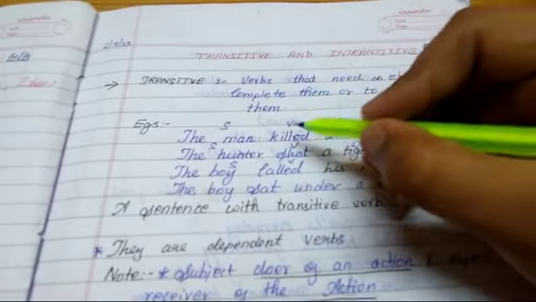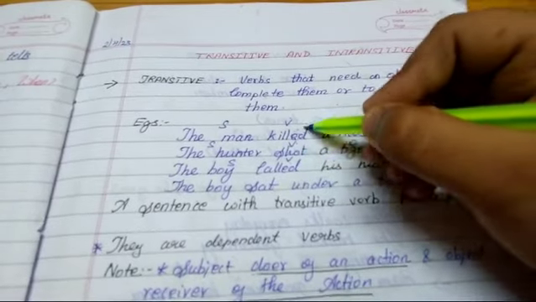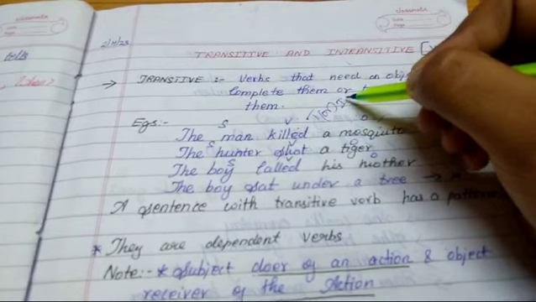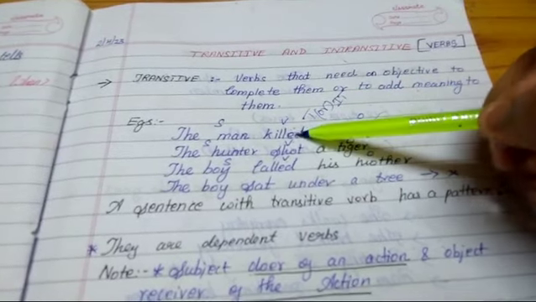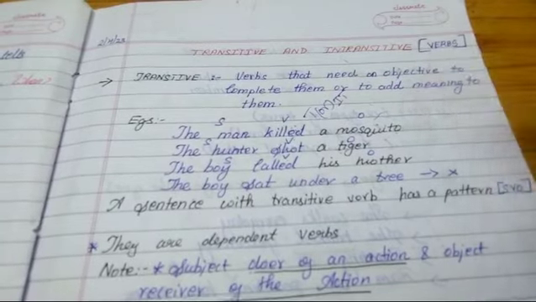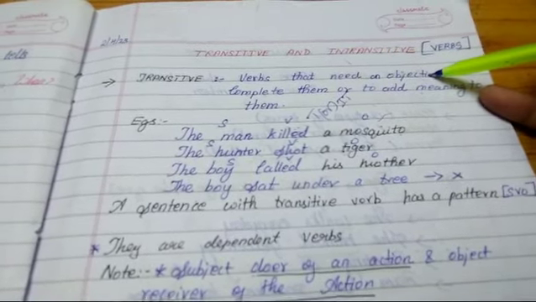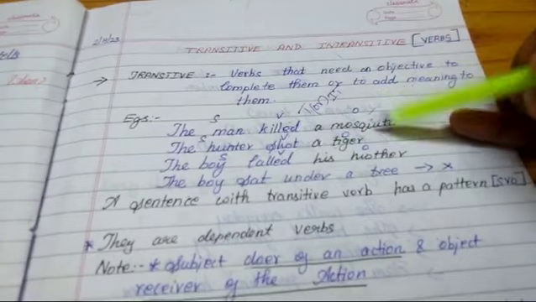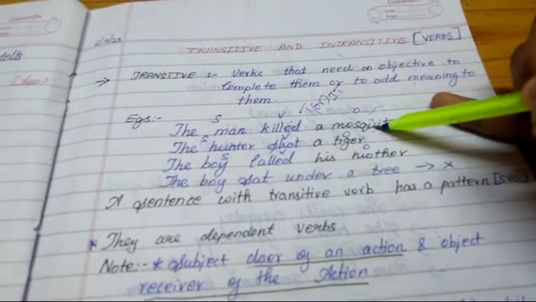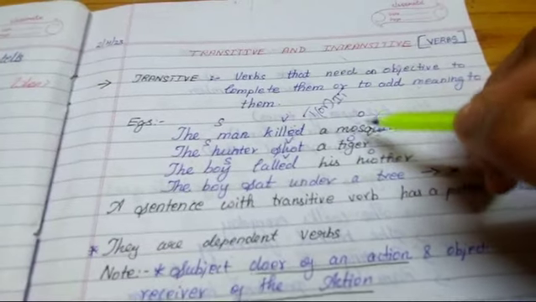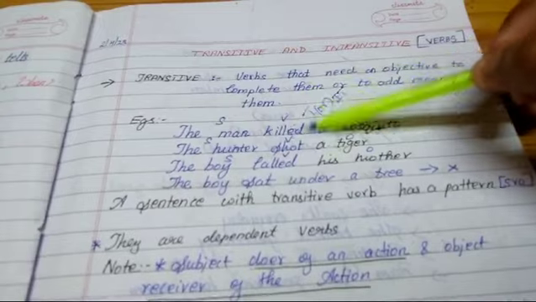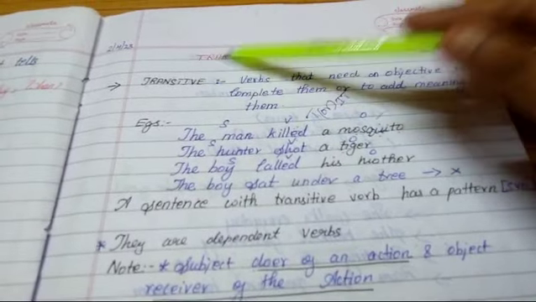How can we find it? How can I say that this verb is either transitive or intransitive? I can tell it by the object. I can tell it by the presence of an object. Now here, an object is present. Mosquito is the object because it is receiving the action of killing. So obviously, this is a transitive verb. The verb killed will come under transitive verb.